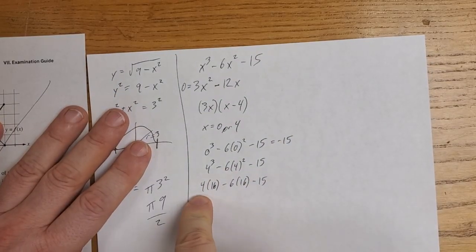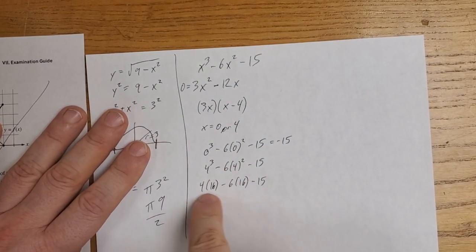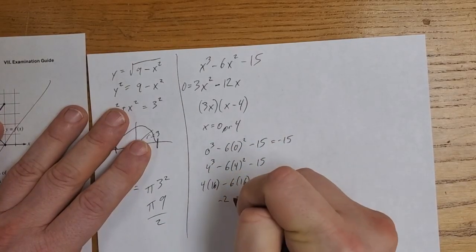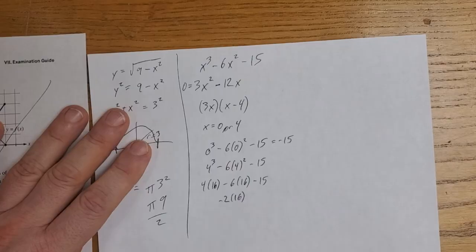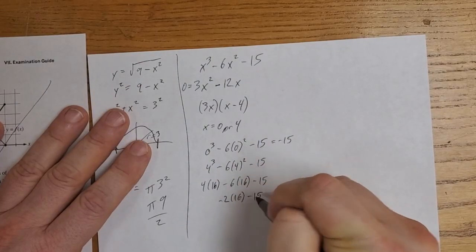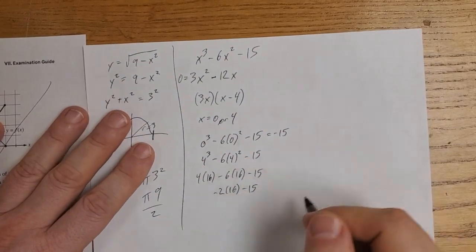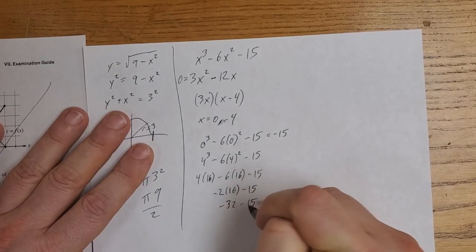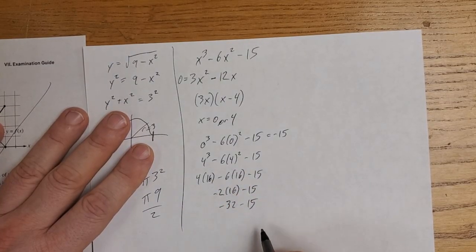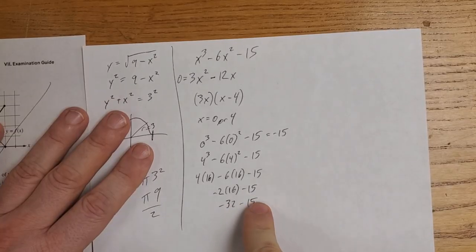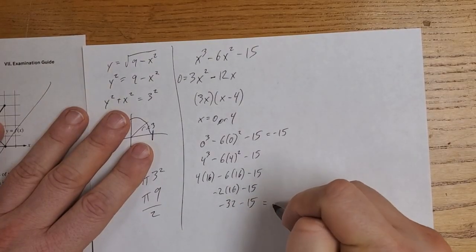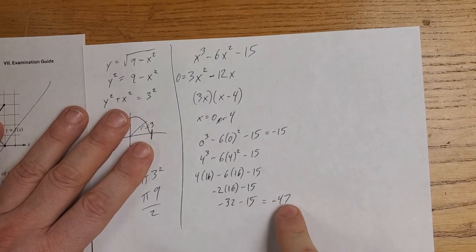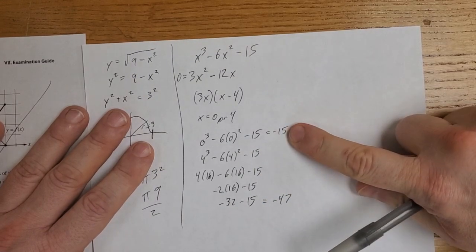And since you have 4 16s minus 6 16s, we can just pull that quickly into negative 2. 16 saves us from working with some of the bigger numbers. So it can be negative 32 minus 15. But we can already see that this is going to be negative 47. It's going to be a number that is less than this one.